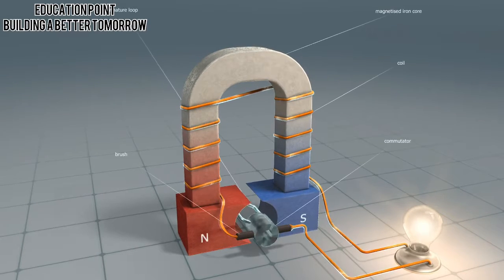During the spin of the armature loop, alternating current is induced in it, which is converted into direct current by a commutator. The direct current is then transmitted to an exterior circuit by brushes.